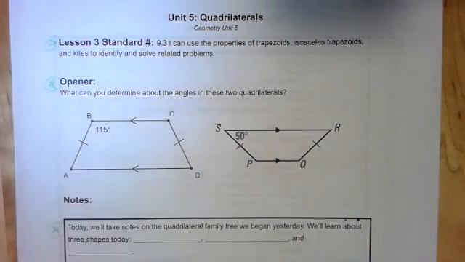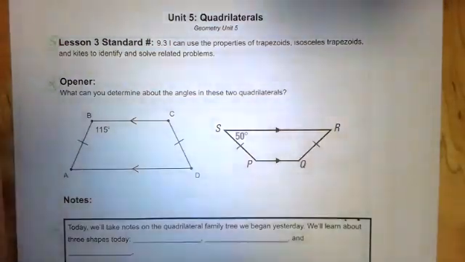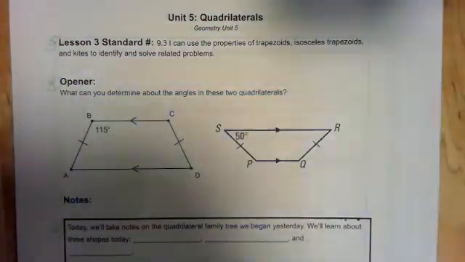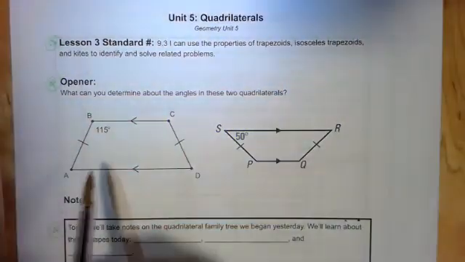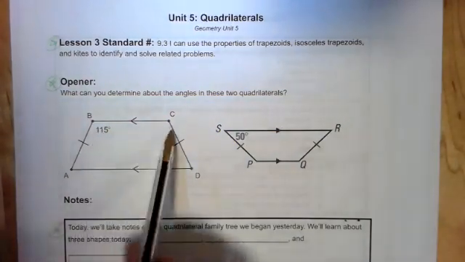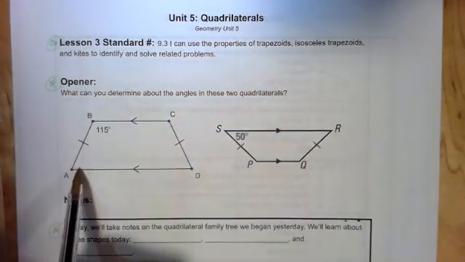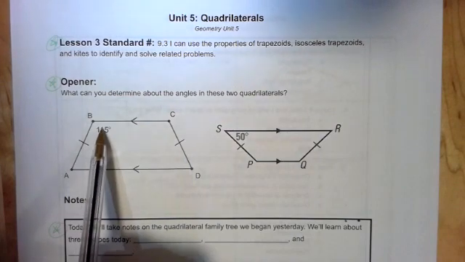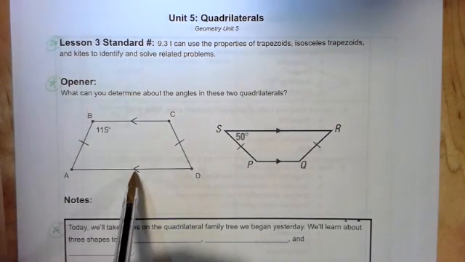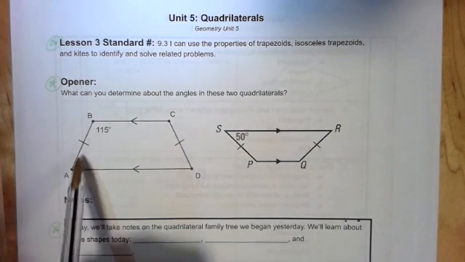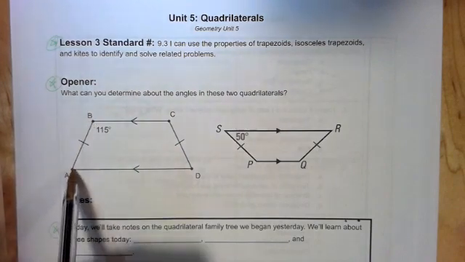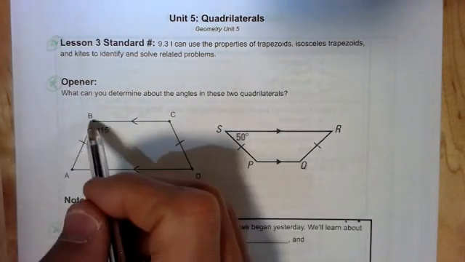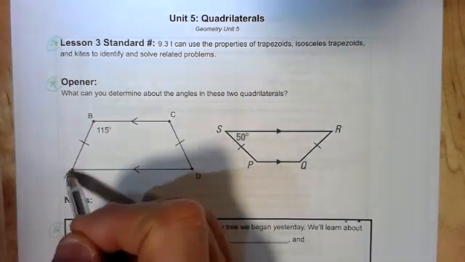All right, hopefully you pause the video and let's talk about what's going on here. In order to determine what's going on with each of these angles, we need to realize that here we have two parallel lines and we have two angles that are intersected by a transversal right here.